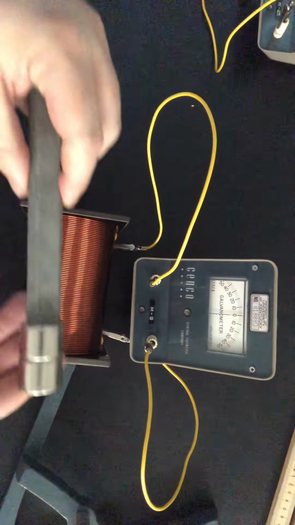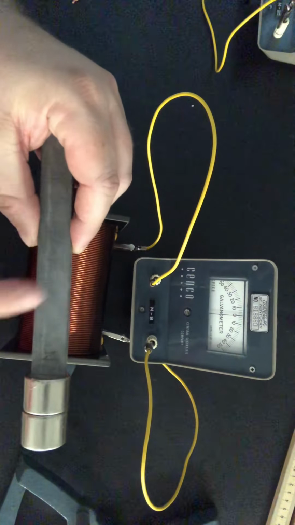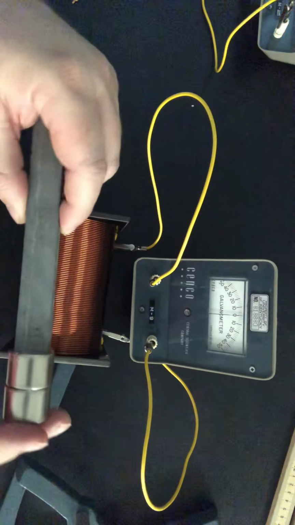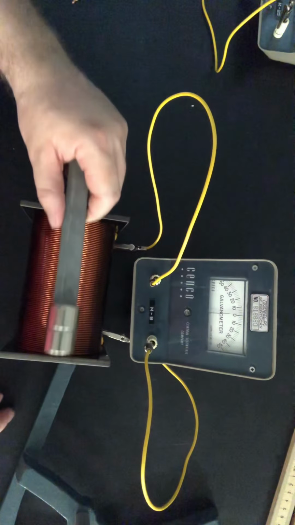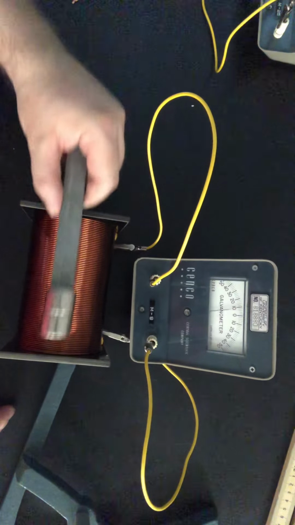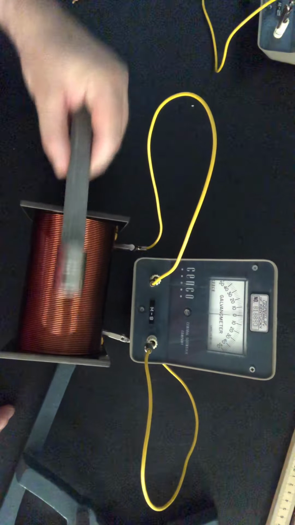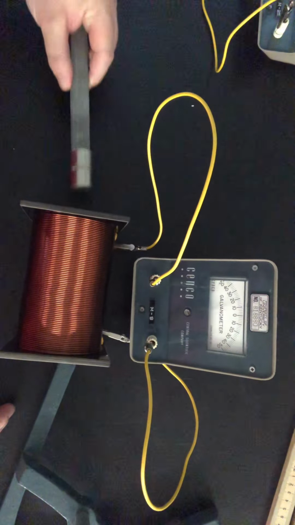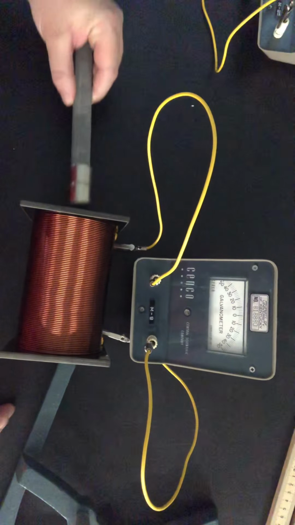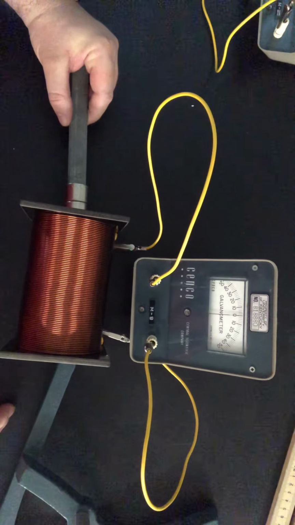So what I've got here are two neodymium magnets that are attached to a bar magnet. And these are very, very strong magnets. And when I pull this over, you can see the deflection is a little bit bigger than what it was when I ran the initial bar magnet just over the surface. And now watch what happens when I put the neodymium magnets in. Okay? So the direction of the magnetic field matters for the direction of the current.